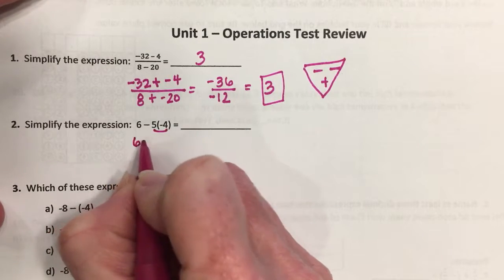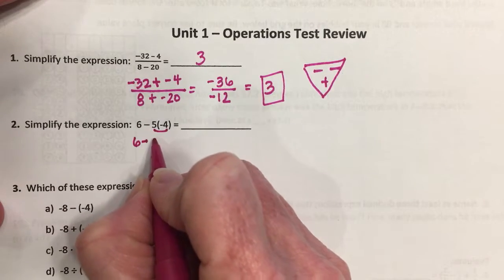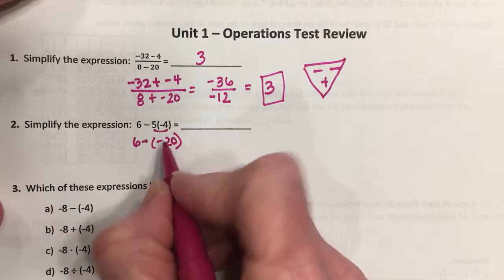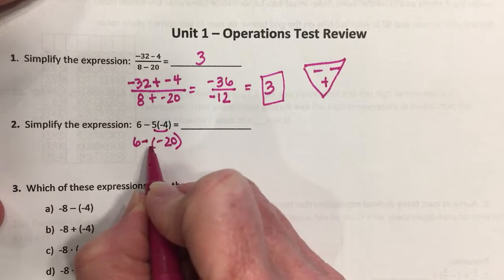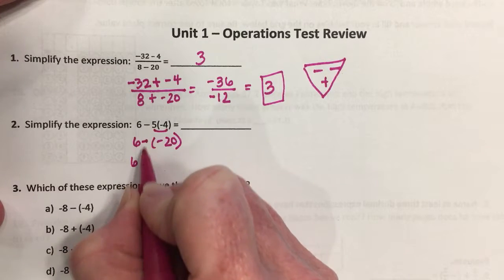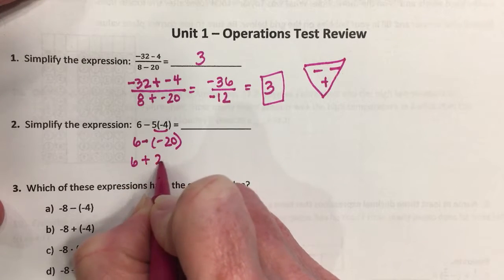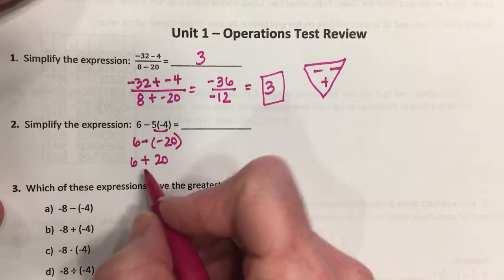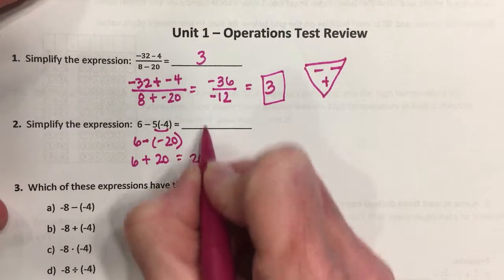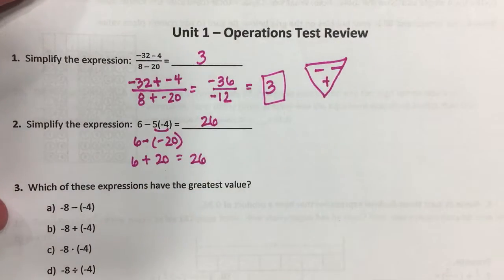Now I have 6 minus 5 times -4, which is -20. Now I can subtract, because again, I'm subtracting integers. I'm going to rewrite this as addition: keep the 6, change to add, and change -20 to the opposite, which is +20. Then I'm just going to add these two together. 6 plus 20 is 26, and it's +26.